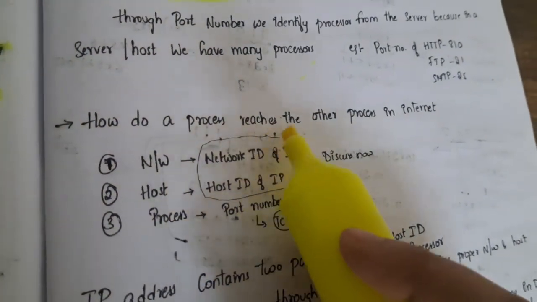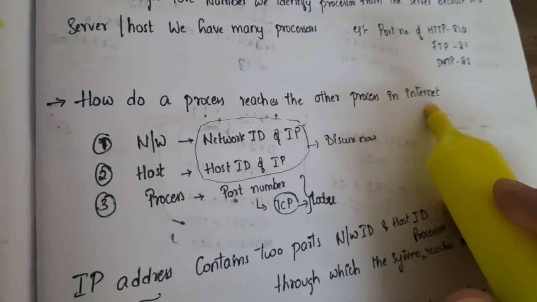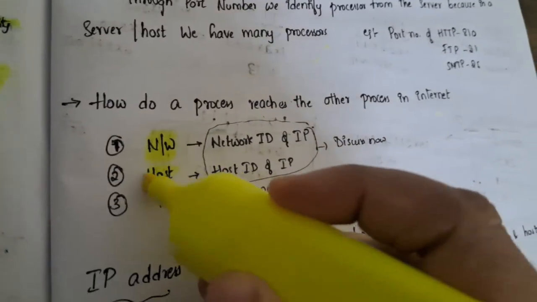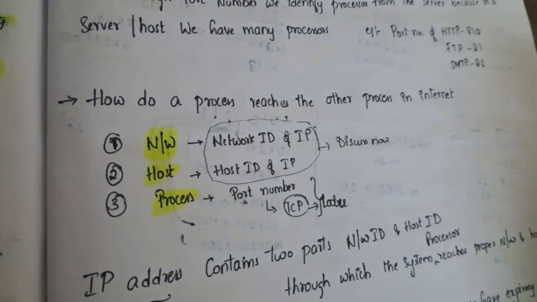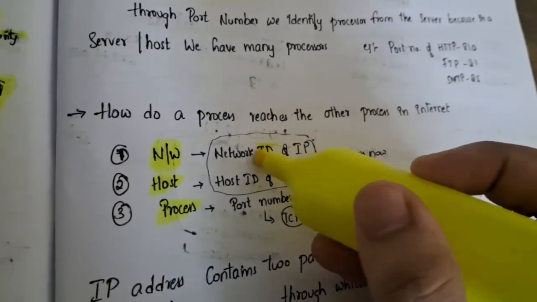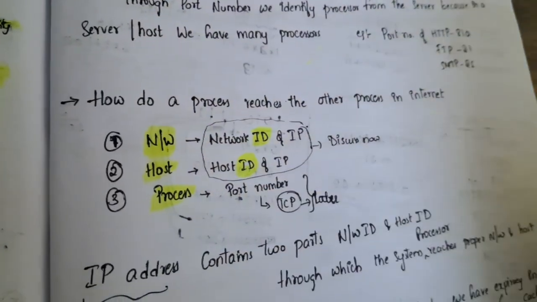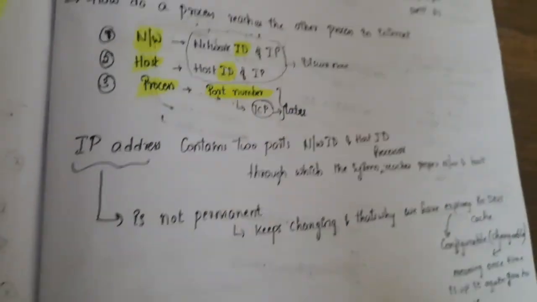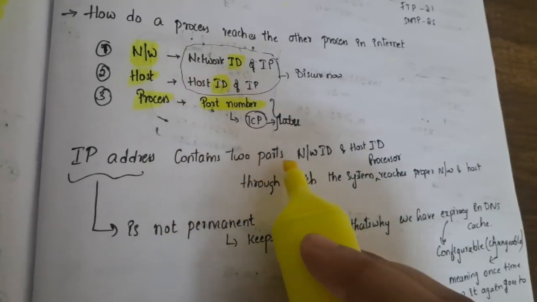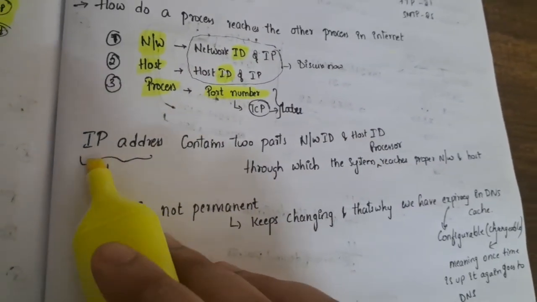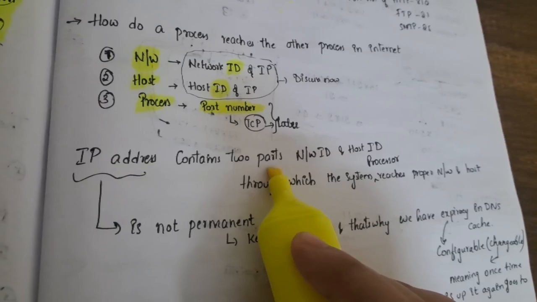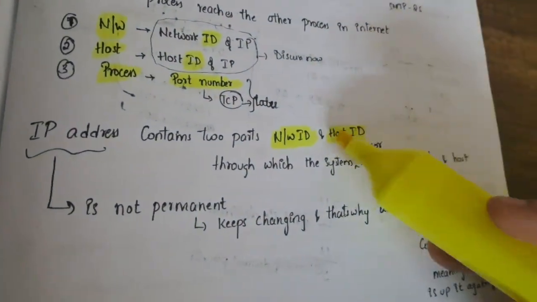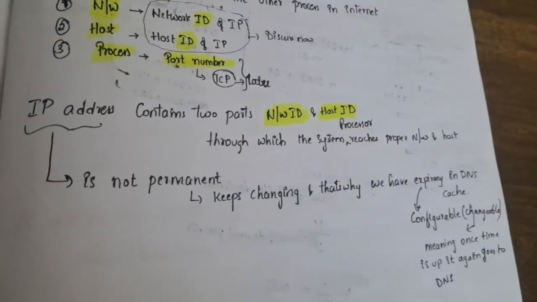So, how does a process reach the other process on the internet? We have something called network, something called host, and something called process. For network we have an ID, for host we have an ID, and for process we have a port number. Now, an IP address contains two parts, I repeat, two parts: one is the network ID and the other is the host ID.